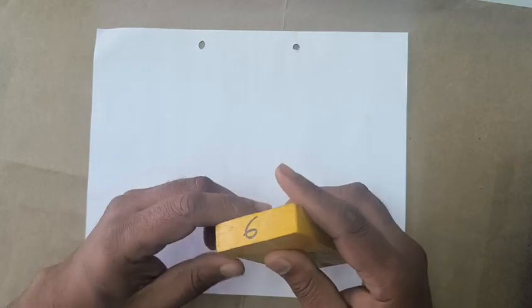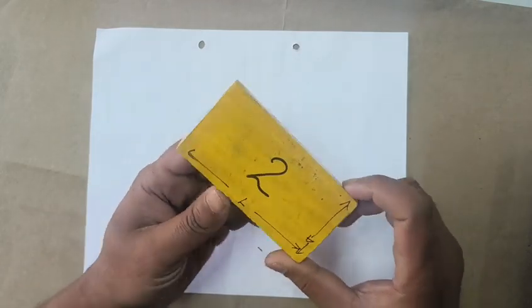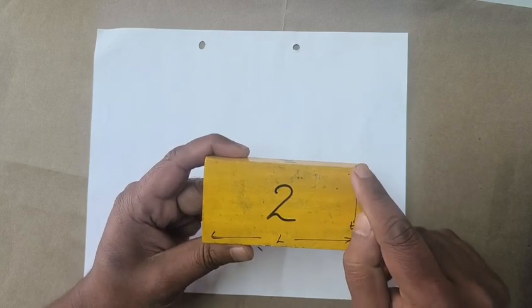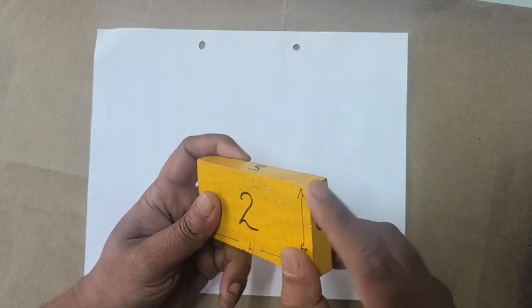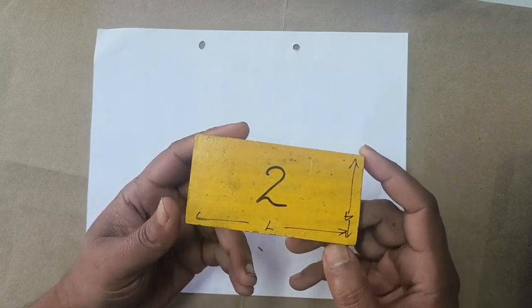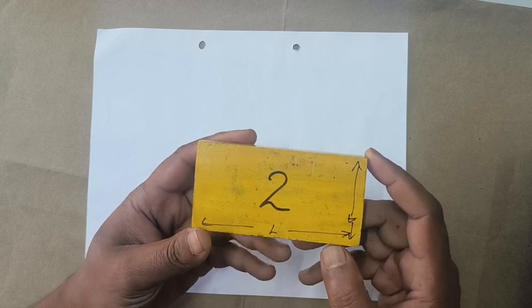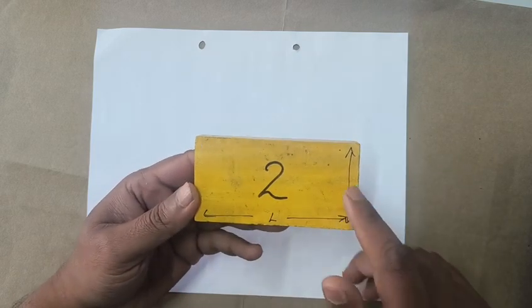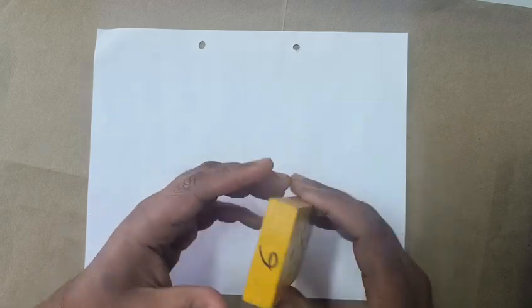Now, in order to measure the surface areas, we can consider this to be the length, this to be the breadth, and this to be the height of the cuboid. It doesn't matter which one you call the length or which one you take as the breadth, but in this one, English itself suggests that this be the length, this be the breadth, and this be the height.